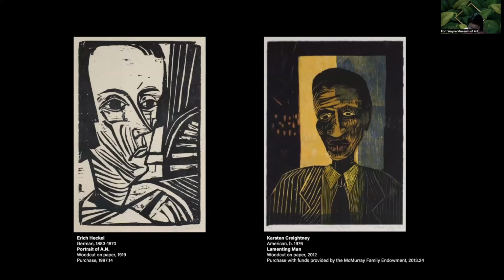In these woodcuts by Erich Heckel and Karsten Kreitny, both artists have exploited the spontaneous nature of carving wood, leading to a greater expressiveness. Heckel and other German expressionist artists working in the early 20th century were interested in revealing emotion and inner psychological states.